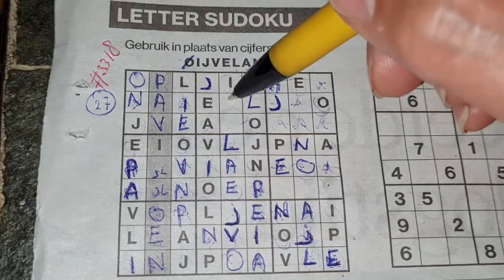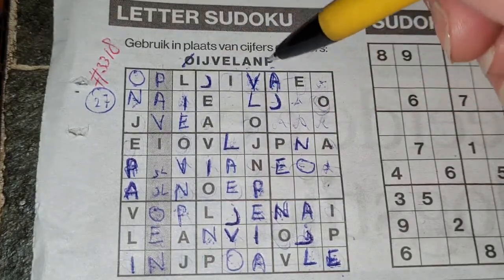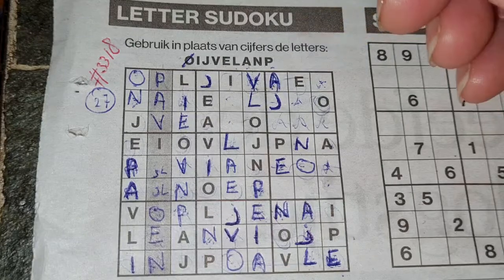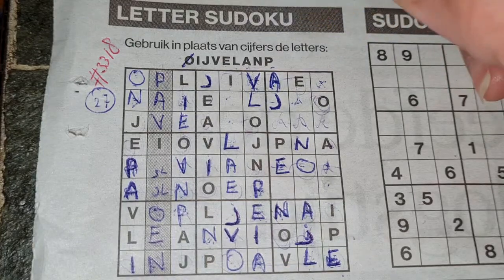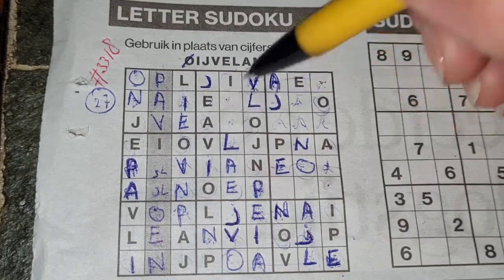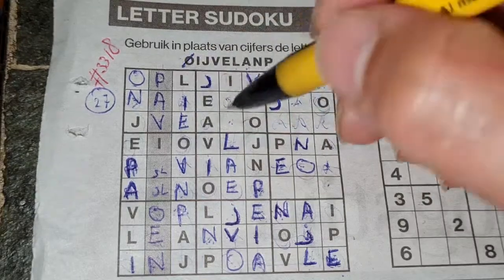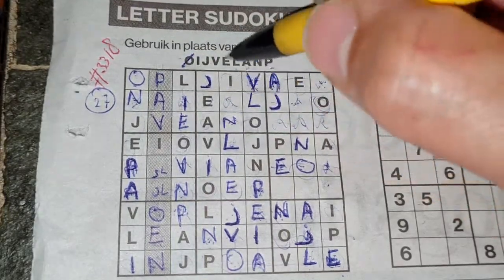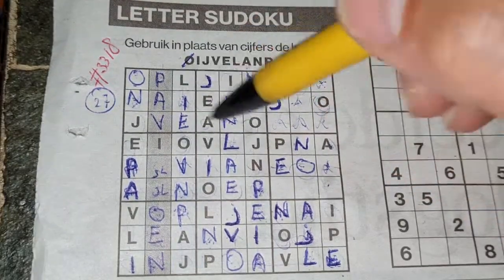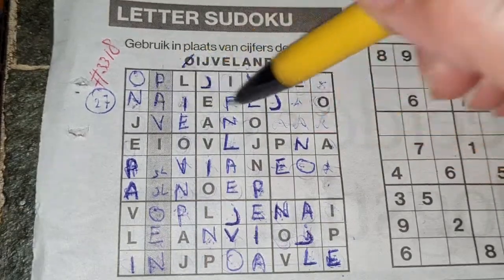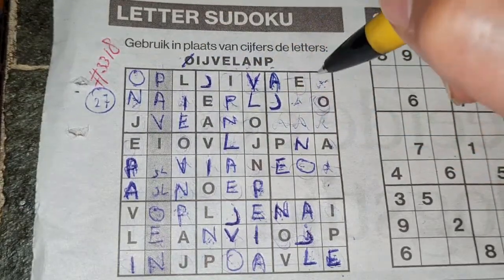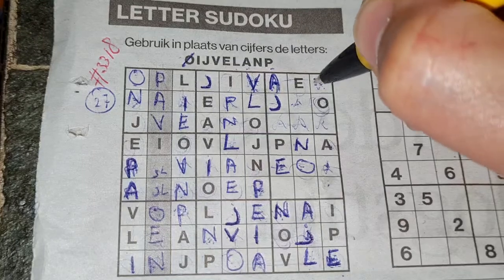Two missing letters in this big square. The P is missing and the N is missing. The N. We see here an N, no N there. N should be here and the P goes there. And in the third row and in the second row. So in the first row, the only place for the N should be there.